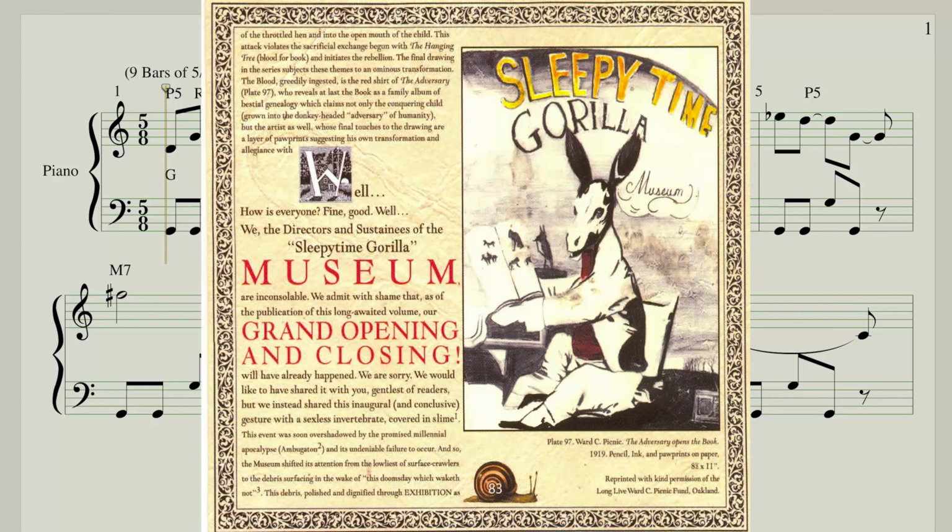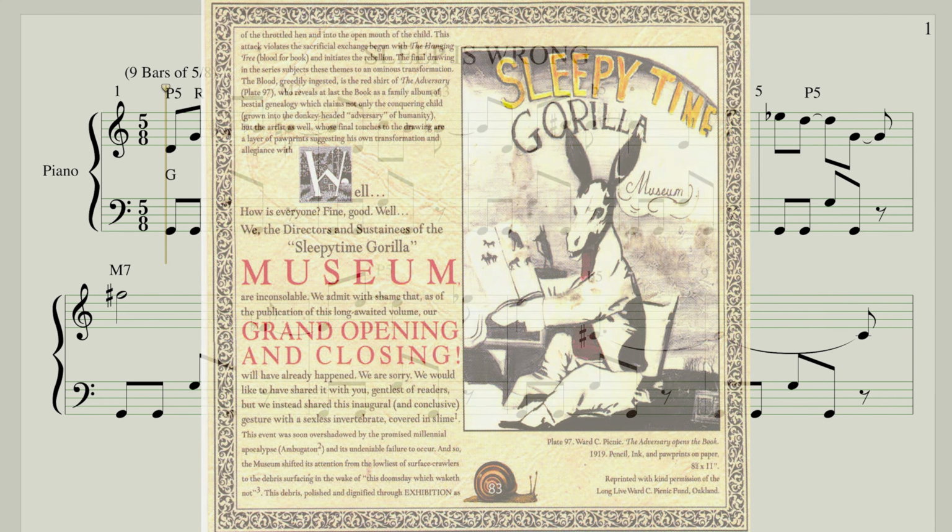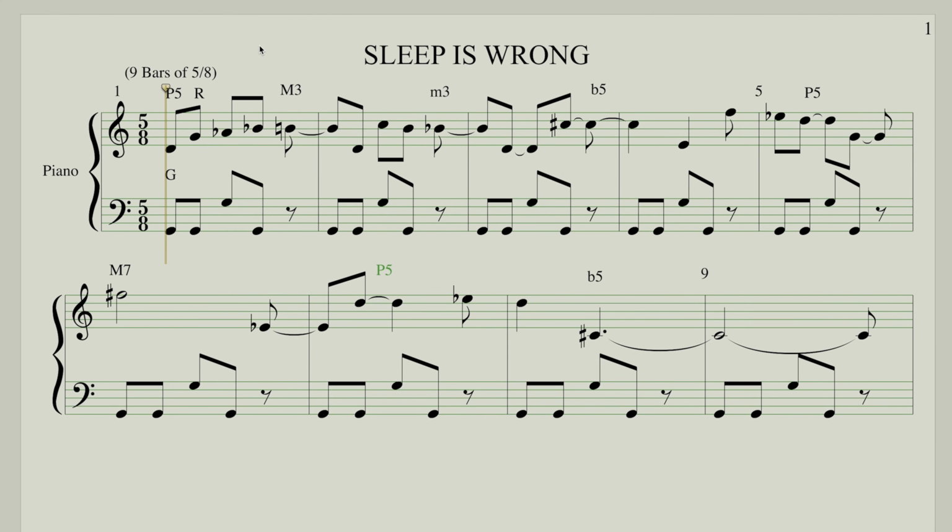This is Sleep is Wrong by Sleepytime Gorilla Museum, off of I think their first record. This was a challenge. I started off thinking that this might be some sort of 12-tone row because it's just so dissonant all over the place. Started by figuring out the bass pattern, which is in 5/8. And once I locked that down, I started figuring out some of these notes that stood out to me, some of the accents, and then filling in the other odd chromatic notes.